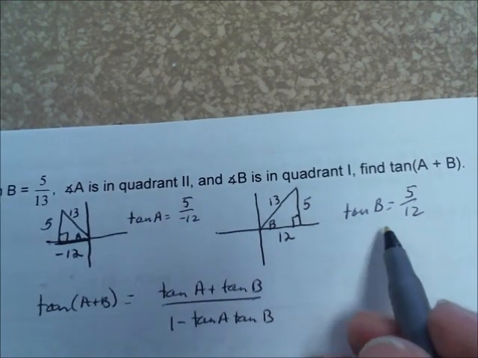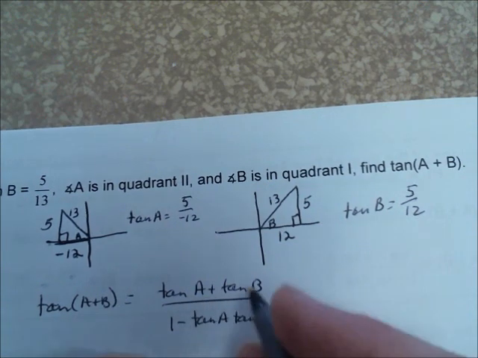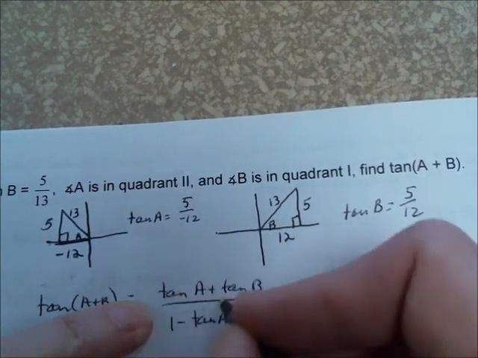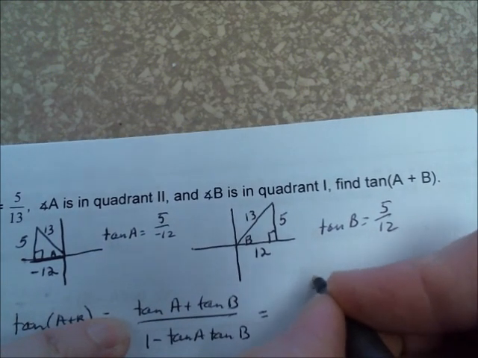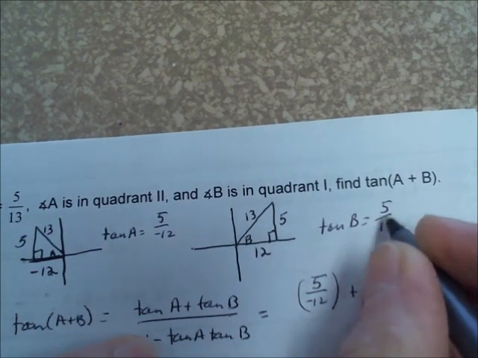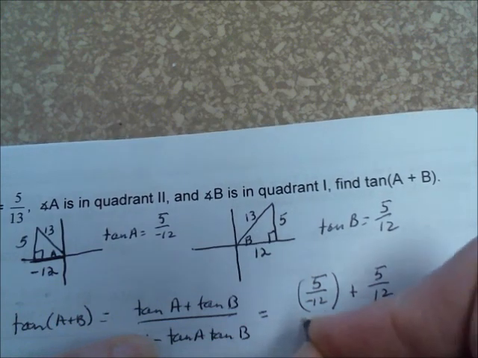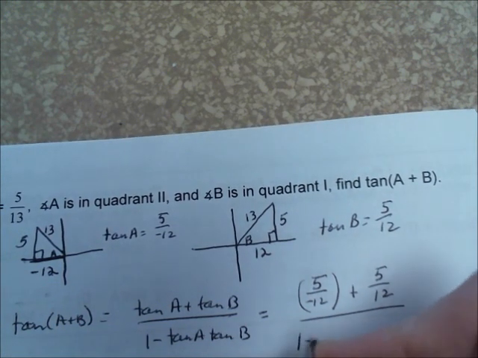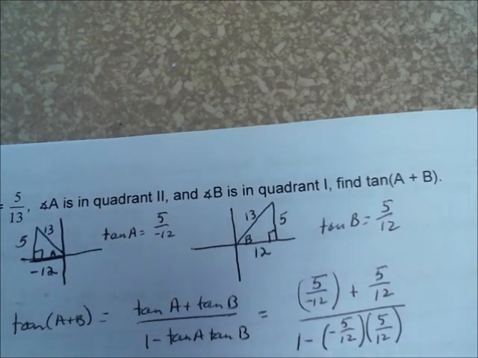So you write those two down, and those are the only two things we need to know for this tangent of A plus B equation. So now we're just going to plug in: tangent of A is 5 over negative 12, tangent of B is 5 over 12. And then we have 1 minus tangent of A, 5 over negative 12, times 5 over positive 12.